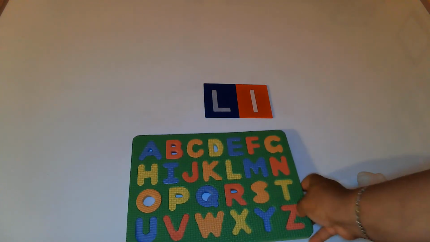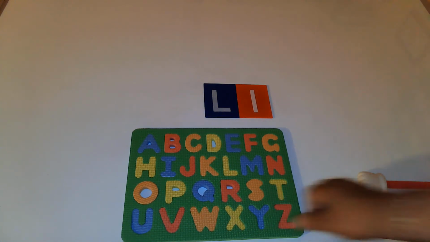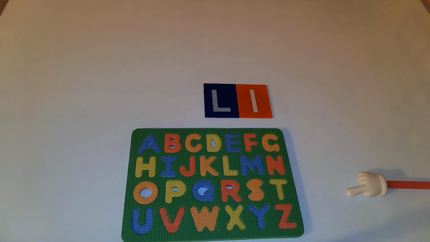So you're going to need two things today. The first thing you're going to need is a puzzle that has letters on it. And guess what, friends? If you don't have a puzzle that has letters on it, you can just find letters somewhere. It can be a letter card, it could be a letter puzzle, or it could just be magnetic letters that you put on your refrigerator.